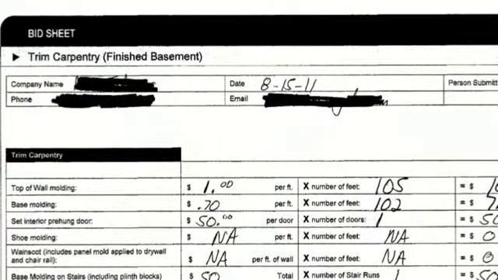So, let's take a look at a bid sheet from our finished basement project. We have the bidder fill out the contact information at the top of the sheet so we know who is submitting and how we can get back in touch with them.